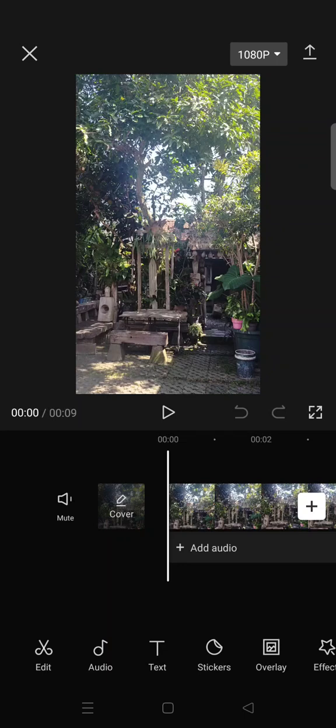In this tutorial, I'm going to show you how you can stabilize a shaky video on CapCut. So if you have an unstable video and you want to make it more steady, you can just edit it on CapCut, and here's how to do it.